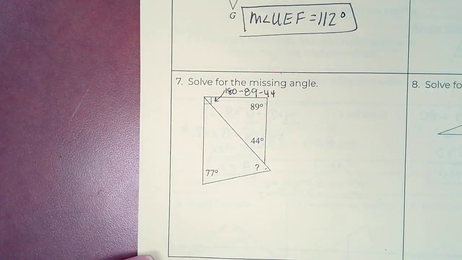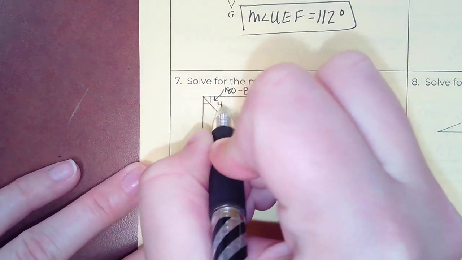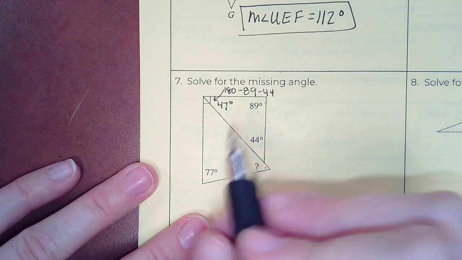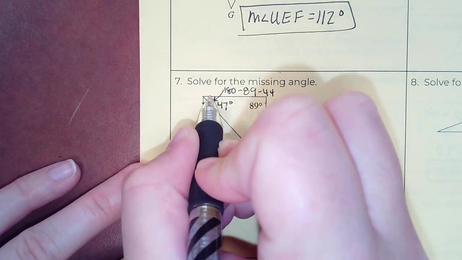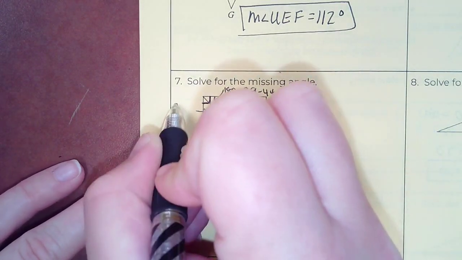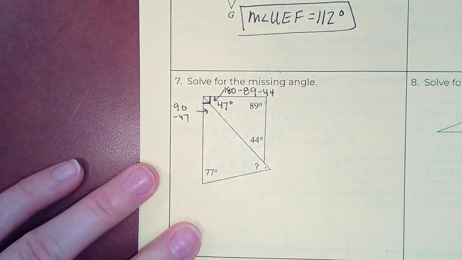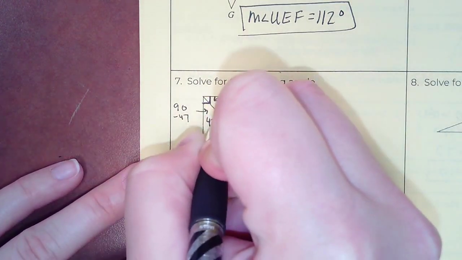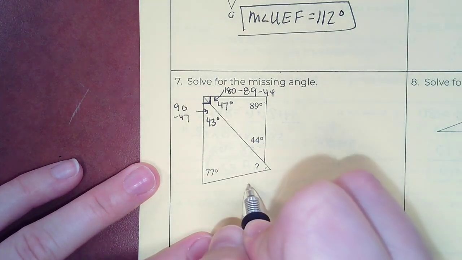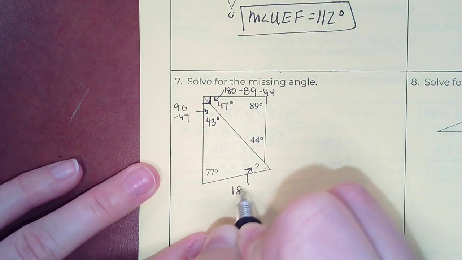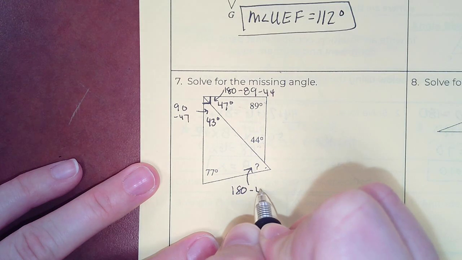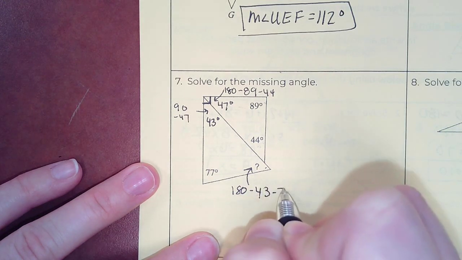180 minus 89 minus 44. That should be 47 degrees. Now if this here is a right angle, then to find this one, I can do 90 minus 47. And I get 43 degrees. Similarly, I can figure this one out by 180 minus 43 minus 77.